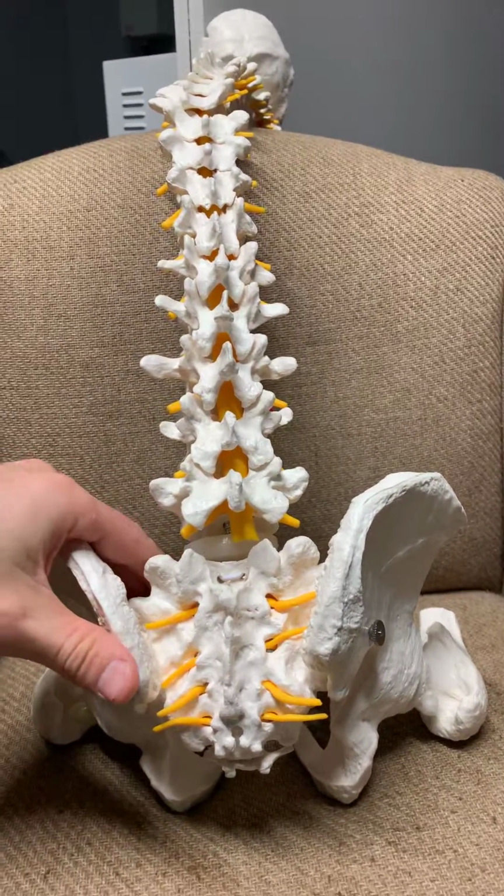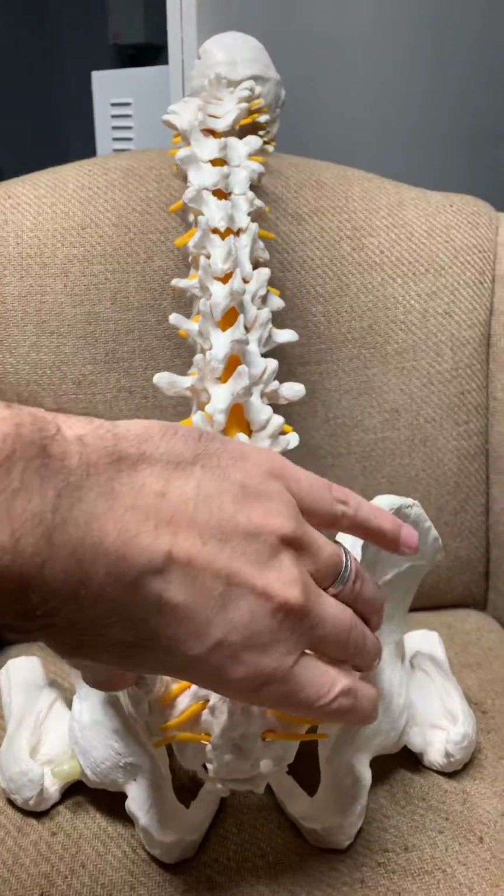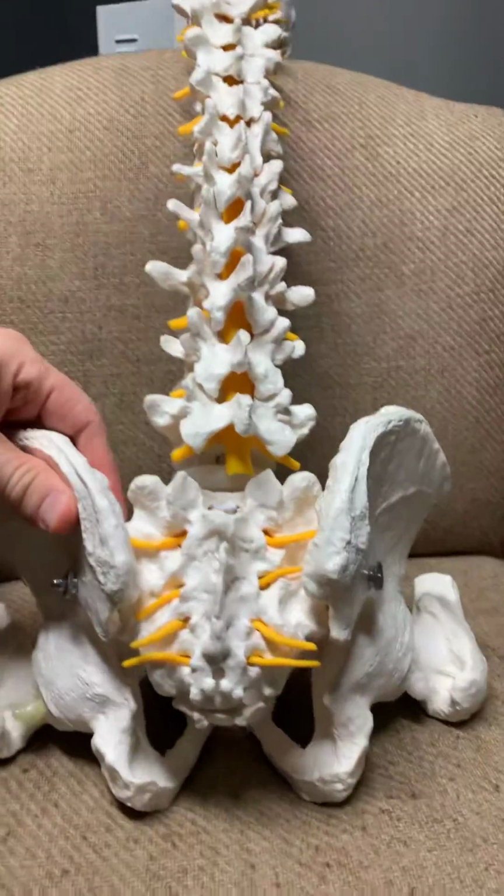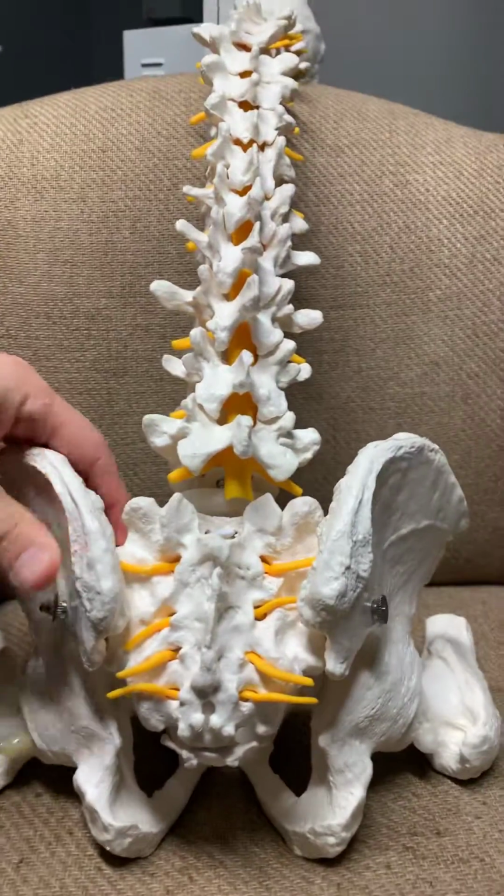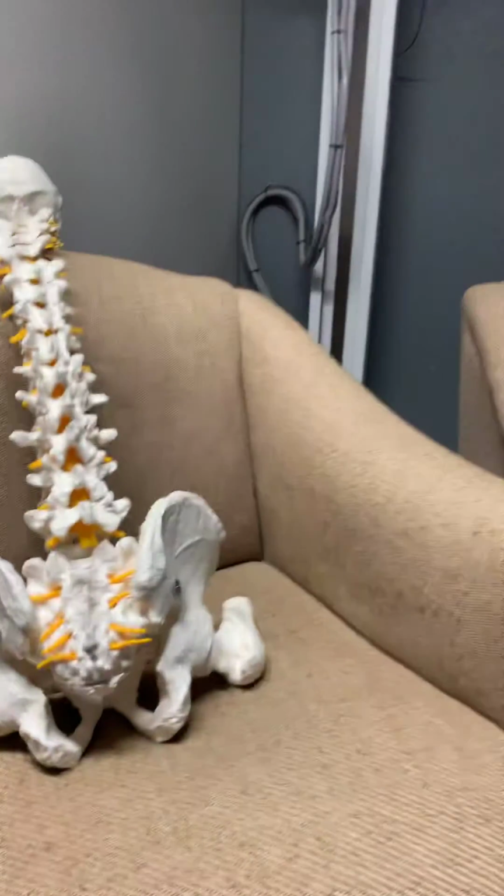And what we do here in the office is we put the hip in alignment, and then we put you in a belt to almost keep this thing glued together so that you can move just enough, and the belt will allow those ligaments to heal inside.